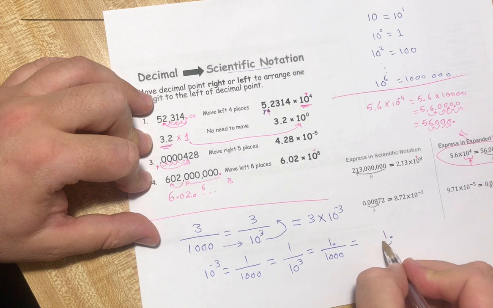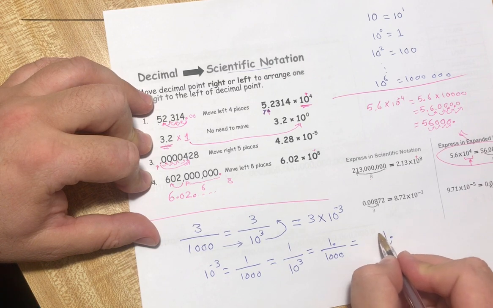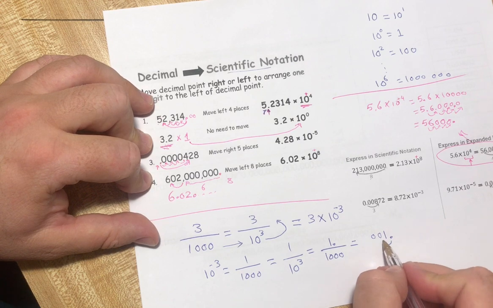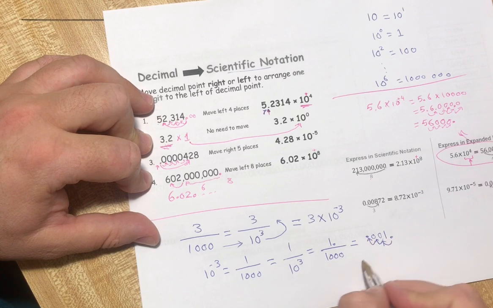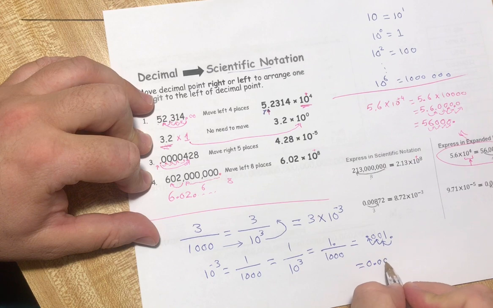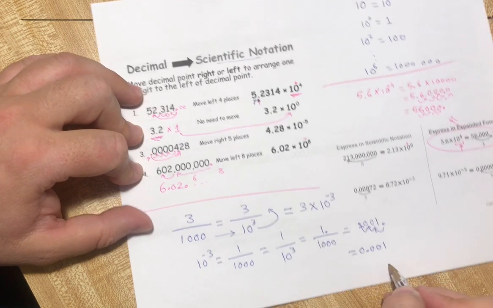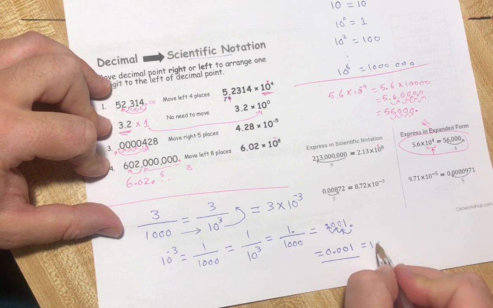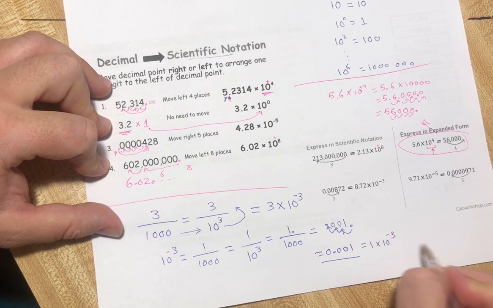I will move 1 step. I have zeros on the left of the 1. 1 step, 2 steps, 3 steps. The decimal point will be here. So my final number will be 0.001. This is 1/1000, which is equal to 1 multiplied by 10 to minus 3, or equal to 1/1000.